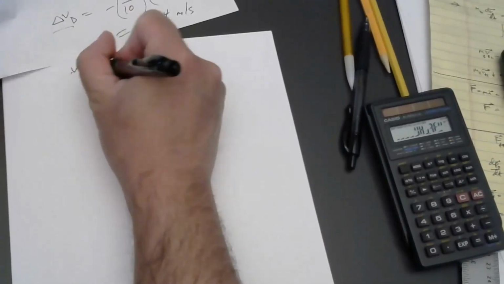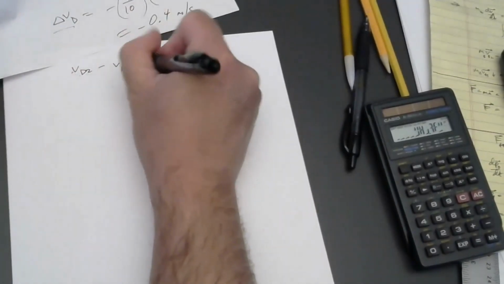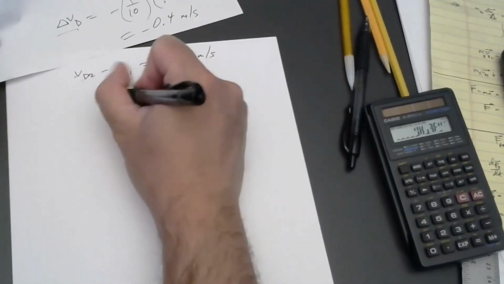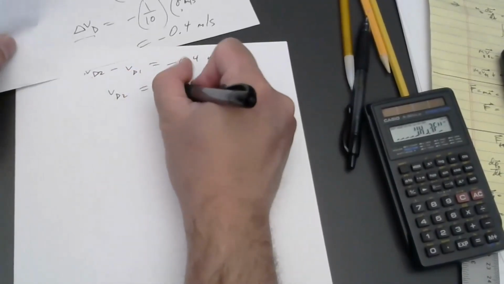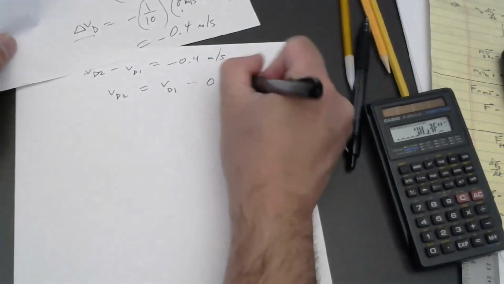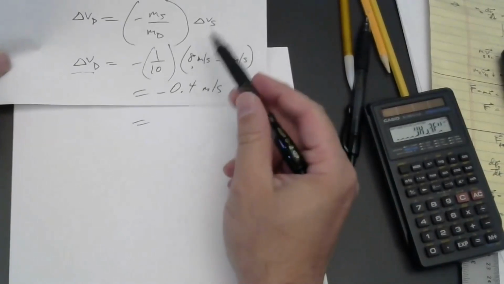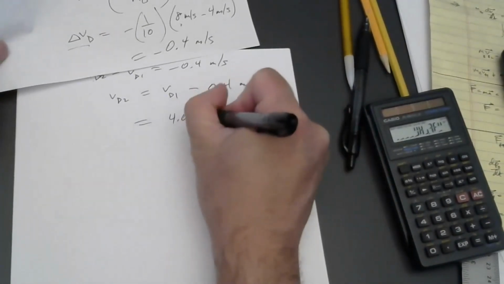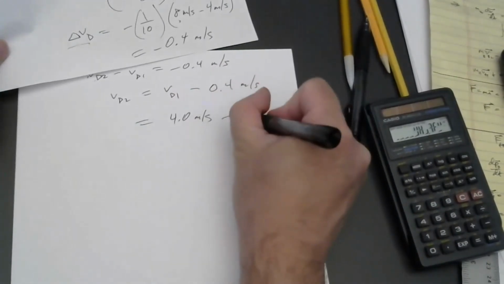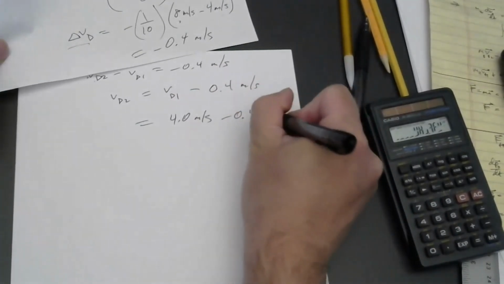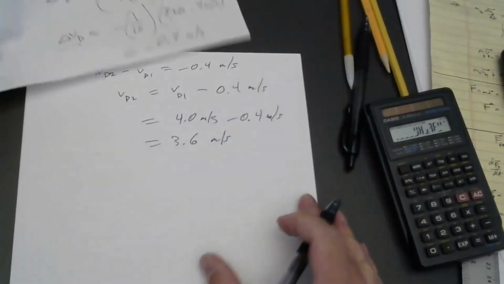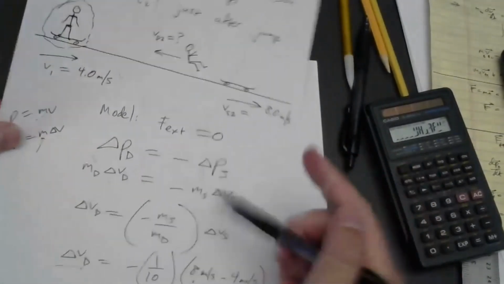Velocity of Dan after minus velocity of Dan initial is negative 0.4. So in other words, v Dan at time 2 is v Dan at time 1 minus 0.4 meters per second. And here's where we plug in the 4, because they were both going 4 meters per second. And there's the answer we expect, 3.6 meters per second. So that's one way to start the problem.